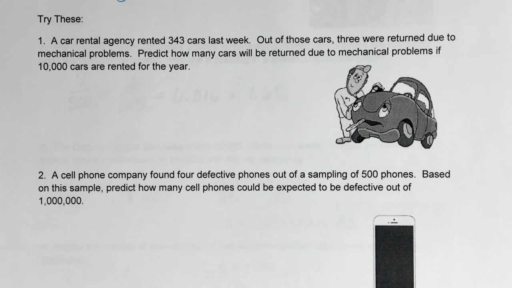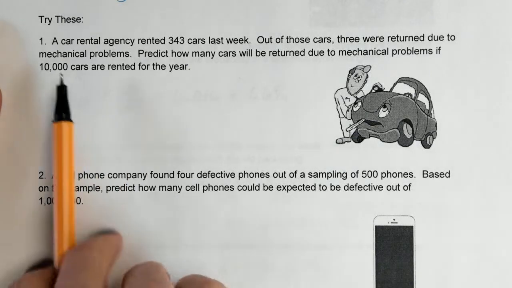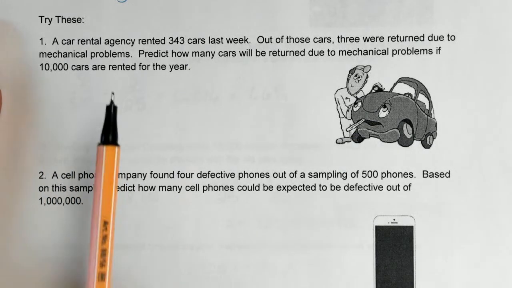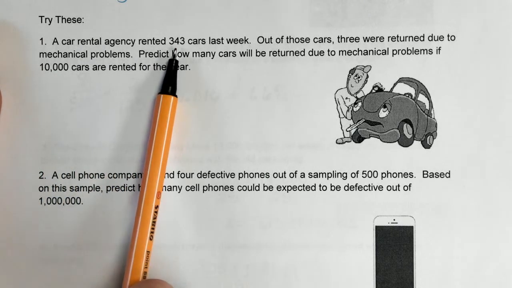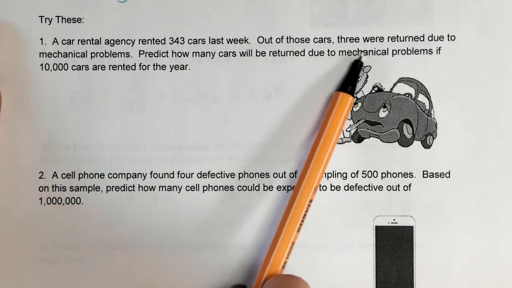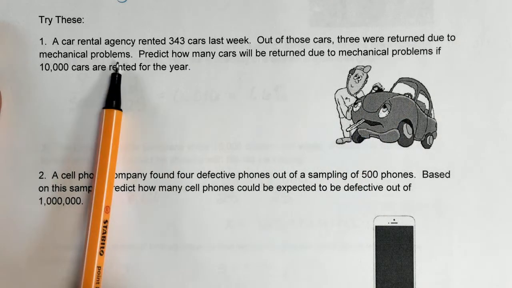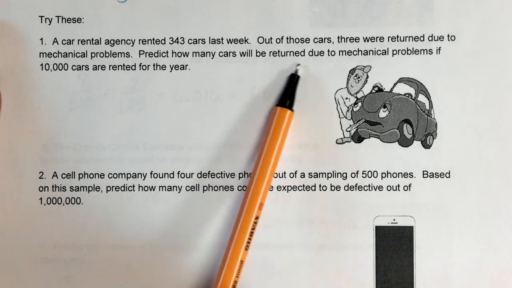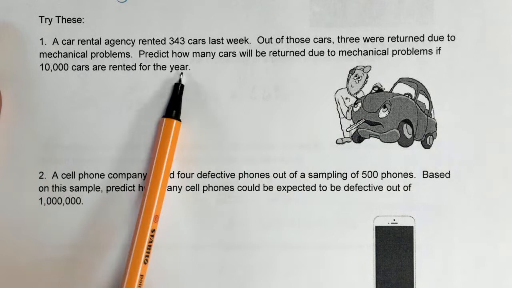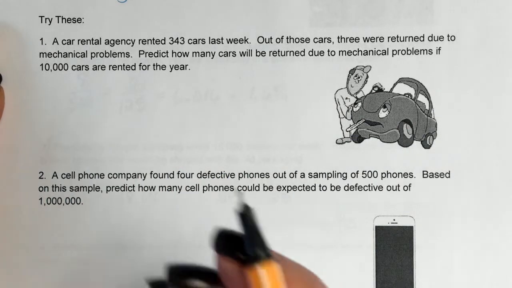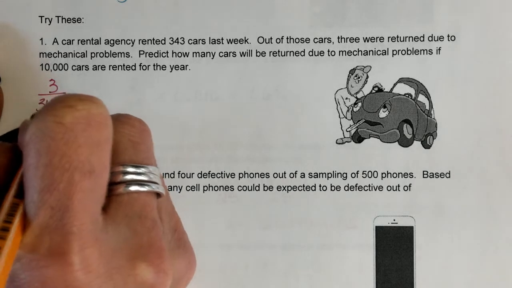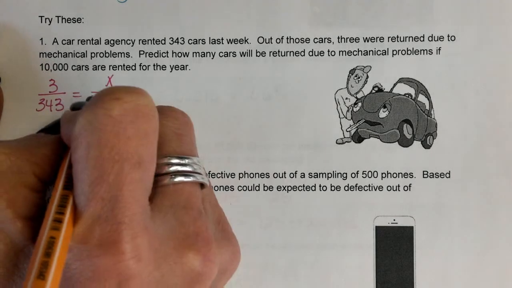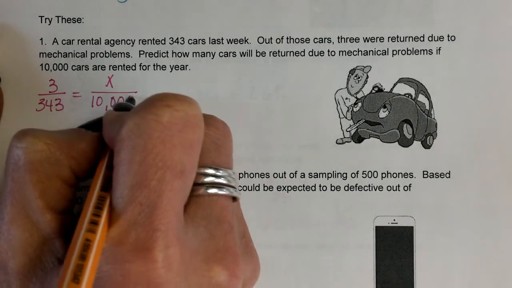All right, guys, hopefully you had a chance to work through those. So we're going to go through and do 1 and 2, and that will be the end of our notes for today. A car rental agency rented 343 cars last week. Out of those cars, 3 were returned due to mechanical problems. Predict how many cars would be returned due to mechanical problems if 10,000 cars are rented in a year. So they returned 3 out of 343 cars. How many would you expect out of 10,000?